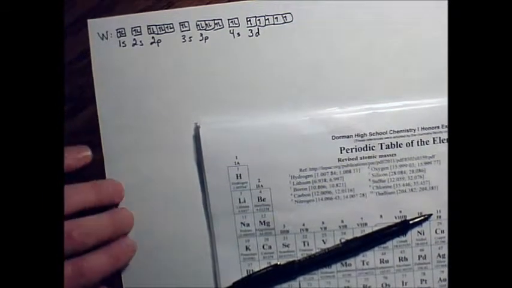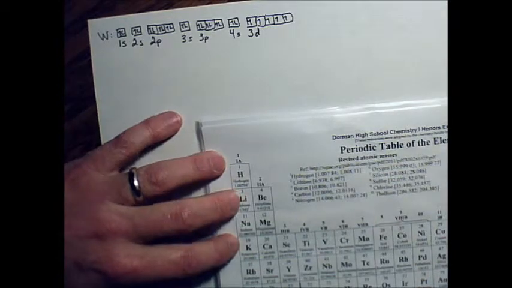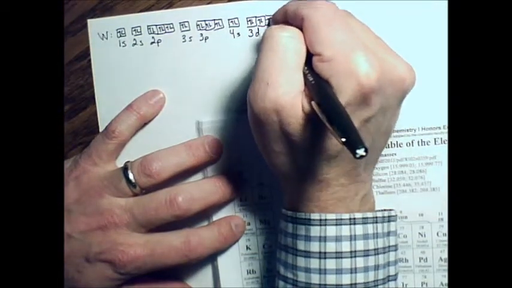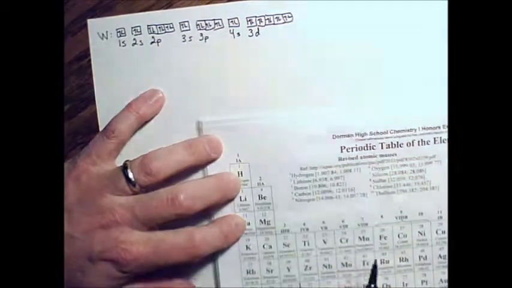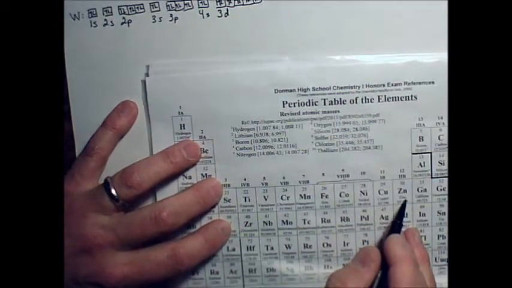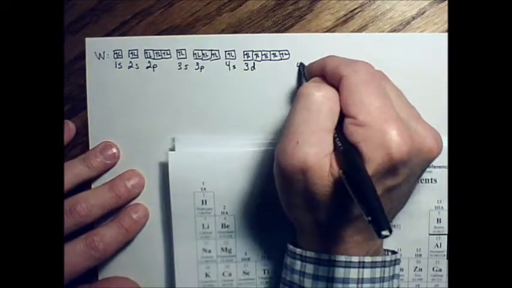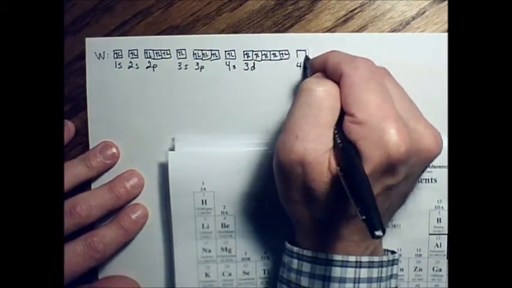All right, so let's continue now, okay? Here's 3D. We're going to finish up 3D. So let's see, we finished up down to zinc now, okay? And we're going to go on. So now we're going to go back into 4 for 4p.